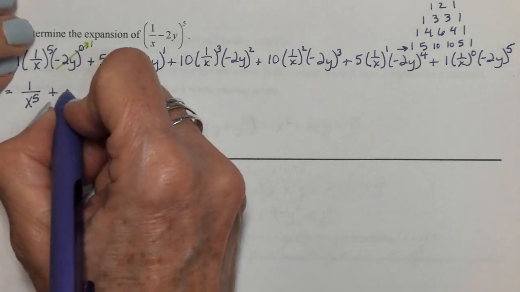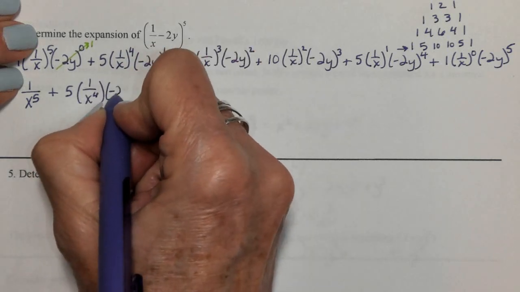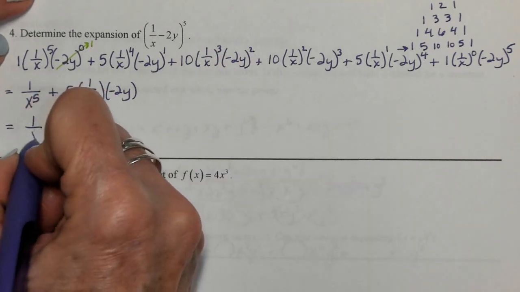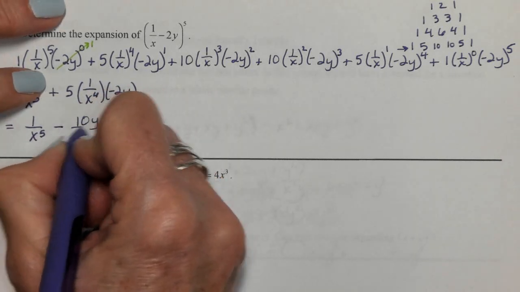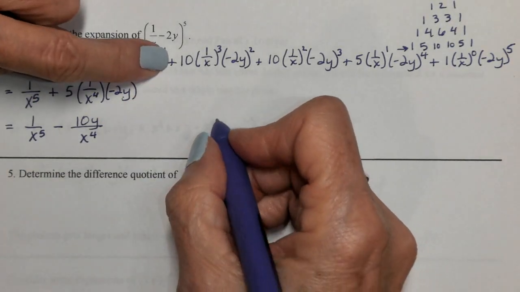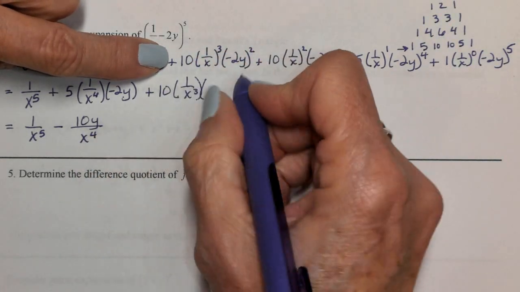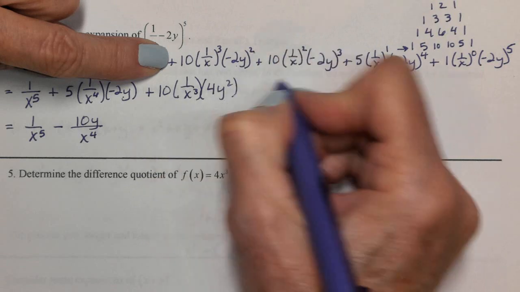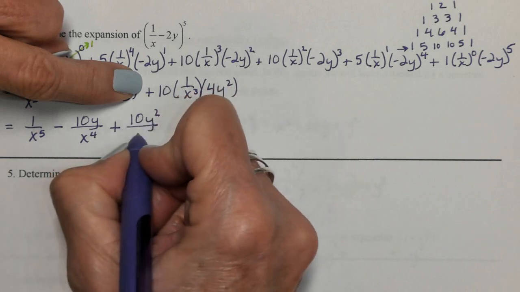For our next term, we're going to have the 5 times 1 over x to the 4th times negative 2y. I might just go ahead and simplify as I'm going. This will be negative 10y over x to the 4th. Next term, I'm going to have a 10 times 1 over x cubed times negative 2 squared is 4, and then y squared is y squared. So this becomes plus 40y squared over x cubed.